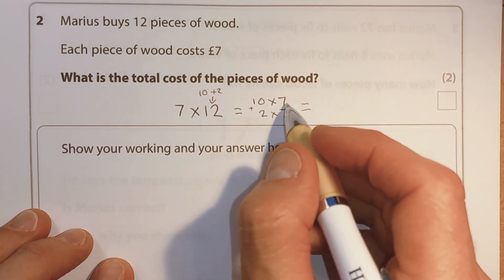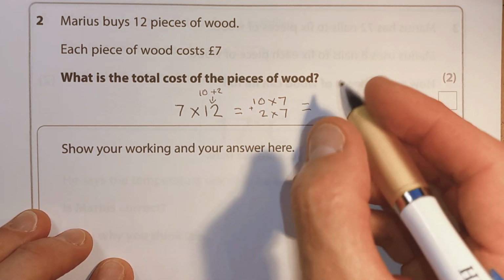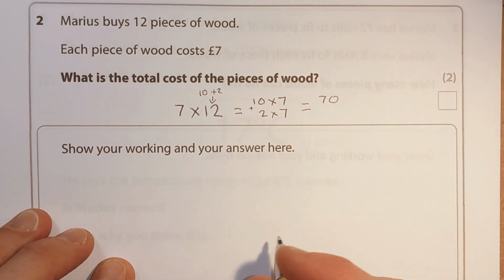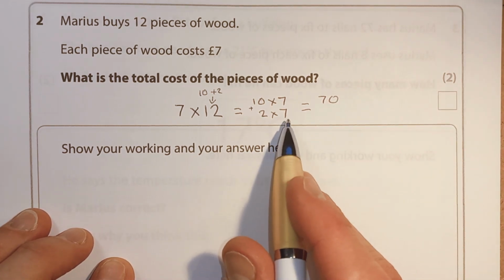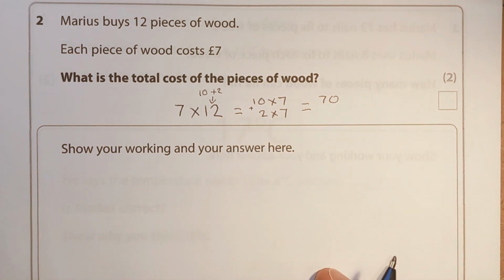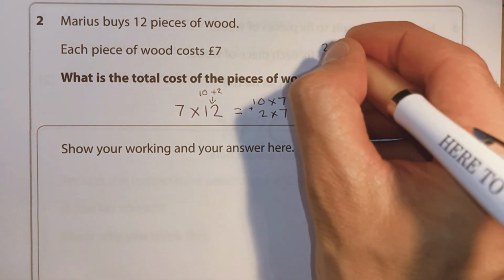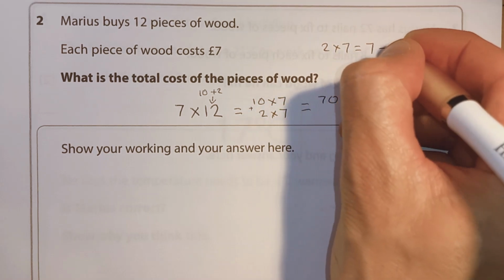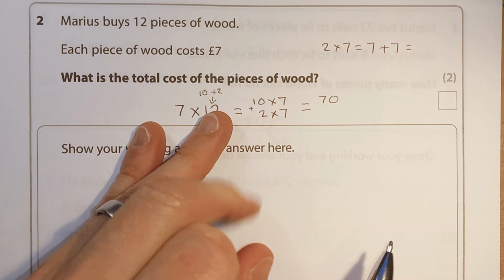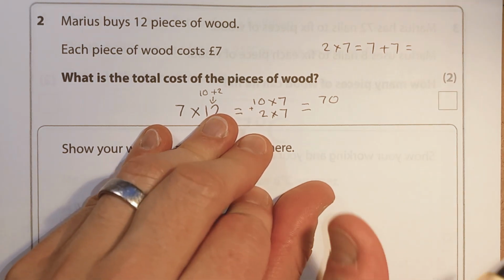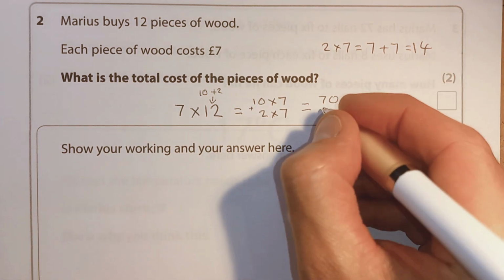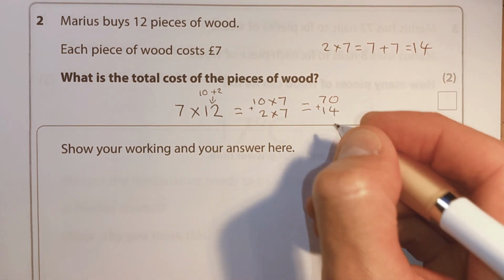Well, if you want 10 times something, you just add a 0 on the end. So 10 times 7 would just be 70. And 2 times 7 is basically 7 plus 7. So start with 7, and we'll count on another 7. In fact, I'm going to write this here. So 2 times 7, we think of that as 7 plus 7. So start with 7, and then we'll have 8, 9, 10, 11, 12, 13, 14. So we've got 70 plus 14.